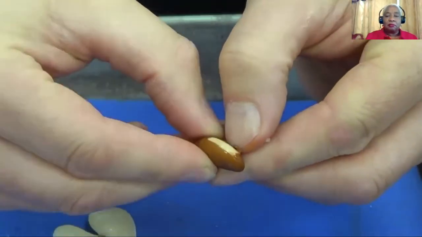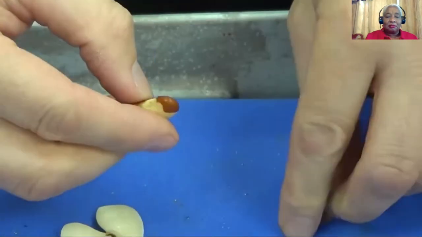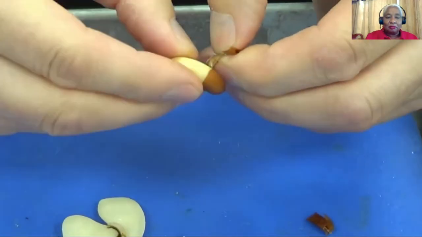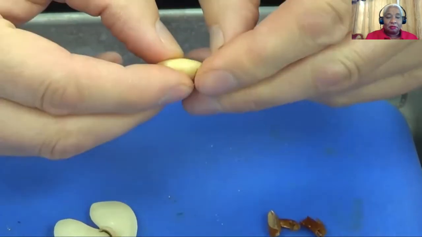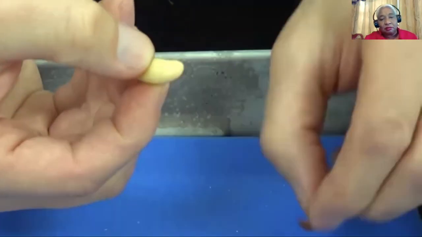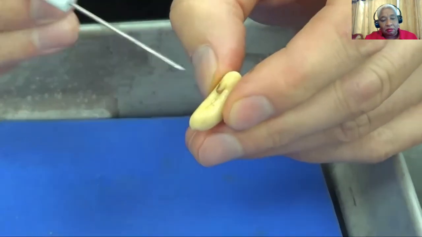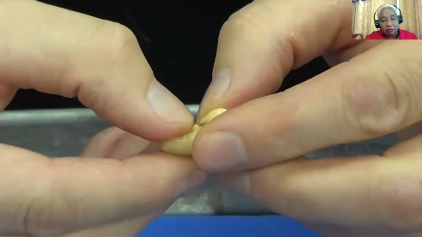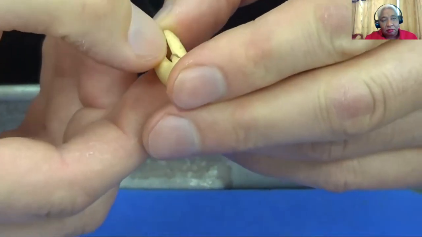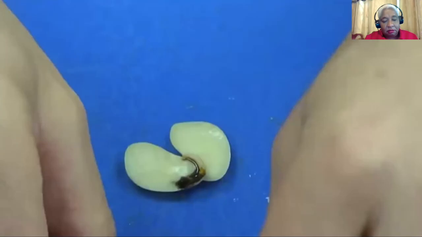As you can see, I'm starting to peel it away ever so gently. I'm going to peel that away. All the seed coat. I'm taking care not to squeeze it or pinch it too hard. I don't want to damage the embryo. And you can see the embryo sticking out right there just a little bit. Now I'm going to give it just a little pinch so I can pull this apart. There we go. It should just break in two automatically because it is a dicot seed.